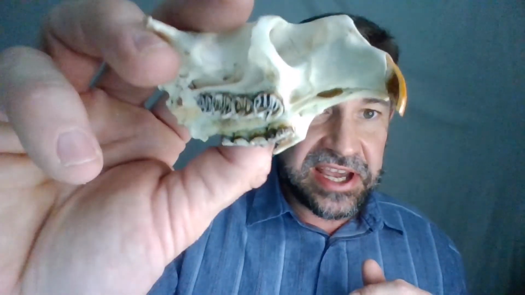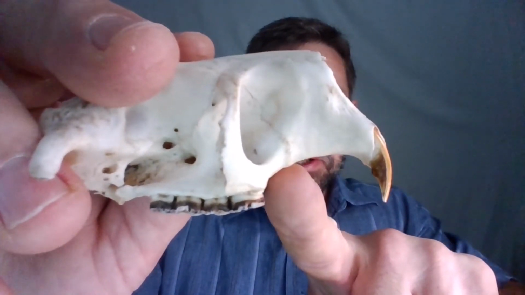And then I've already shown you the beaver. It's got the orange enamel on the incisor, the dentine, which is going to wear away much more quickly, creating this beveled edge. But what I wanted to really show you was the diastema, that gap in the tooth row.